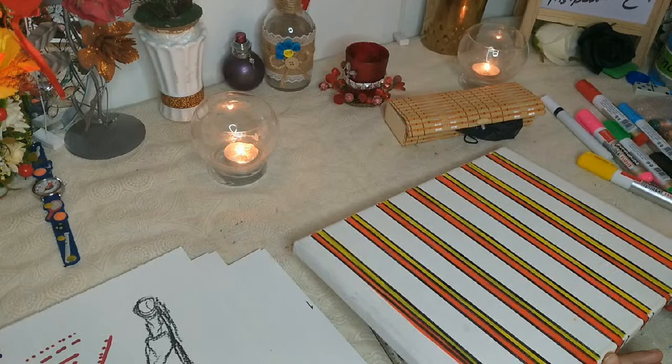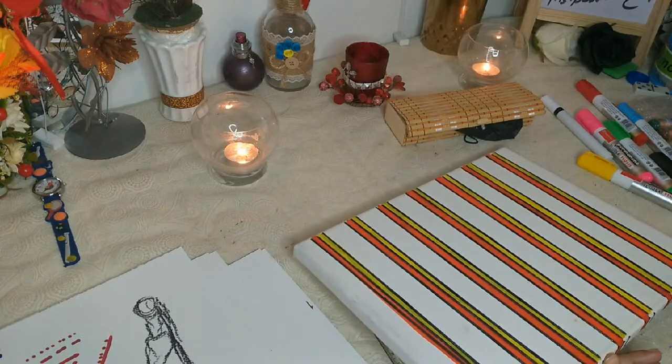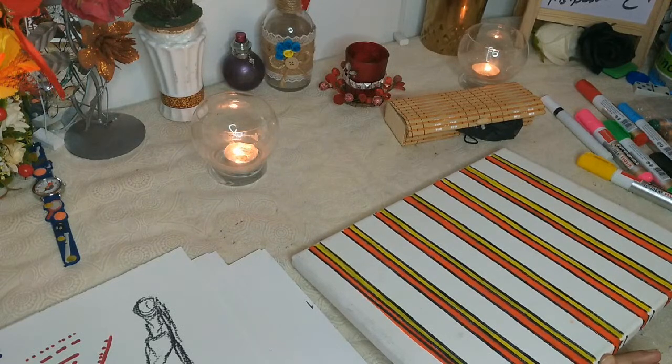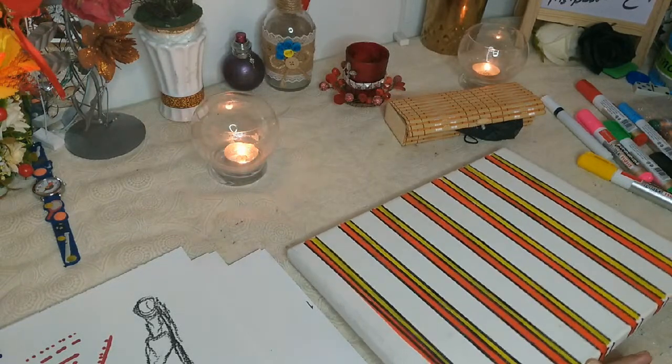So whatever we are making inside the paper, inside the canvas, we can always make the same pattern to give it a complete look.